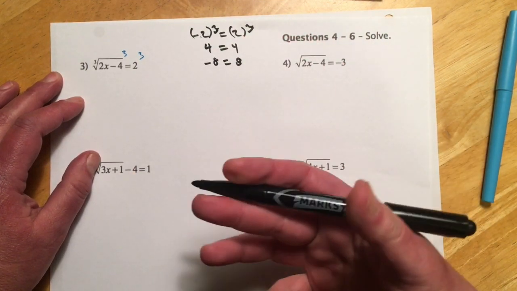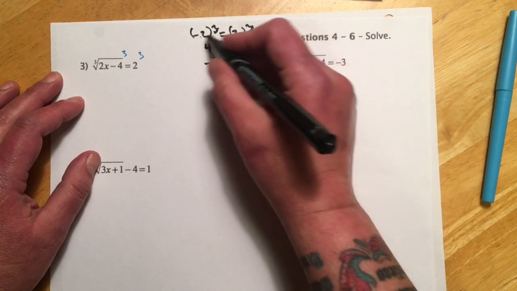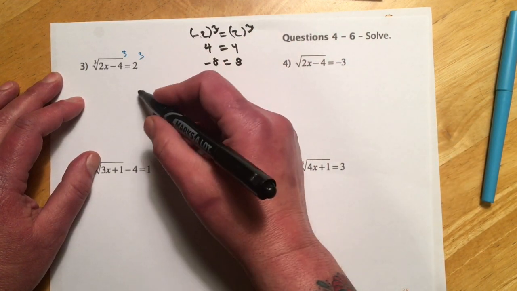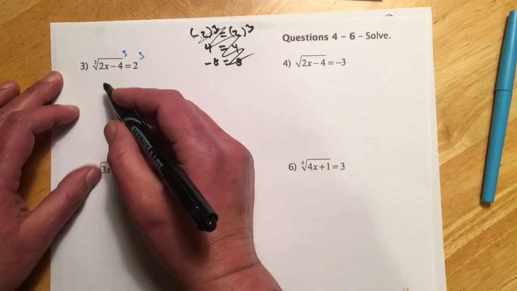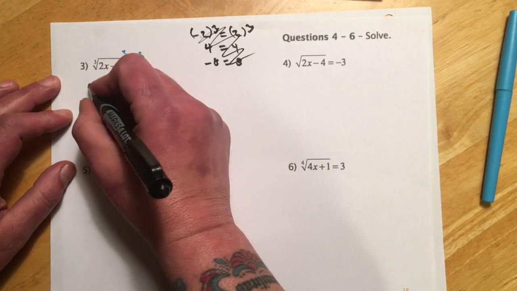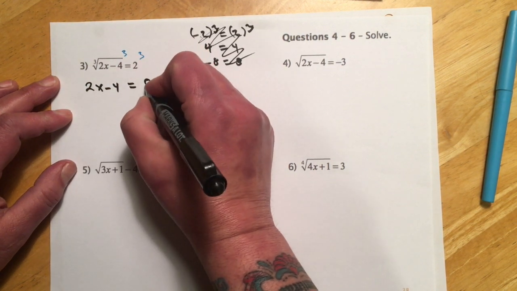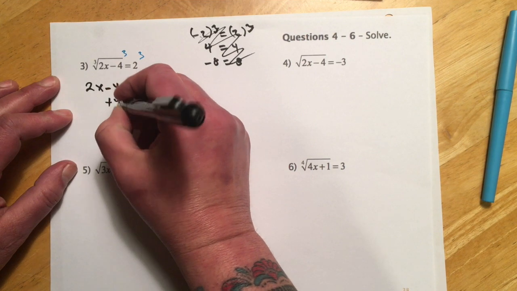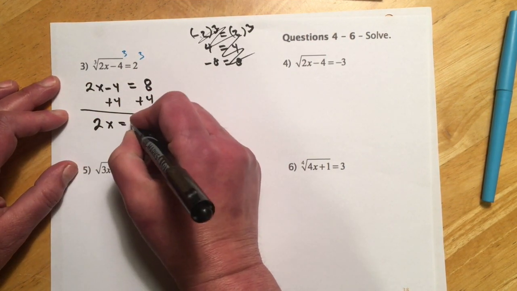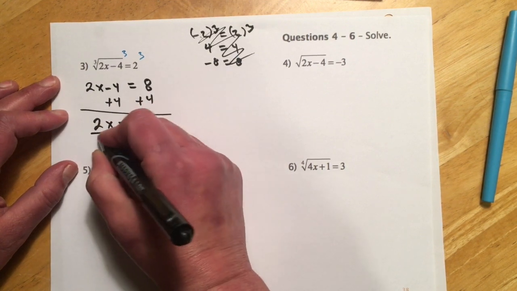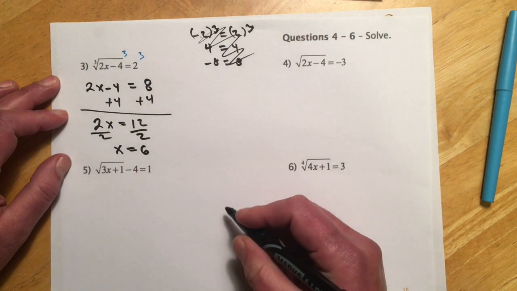It doesn't give me that fake right answer that isn't really right when you check it. So for the odd roots, we don't have to check. For the even roots, we do. So we'll just do this one. I'm going to cube both sides here, and that's going to give me 2x minus 4 equals 2 cubed, which would be 8. I'll add the 4 to both sides, and 2x equals 12, and then divide by 2, and x equals 6.